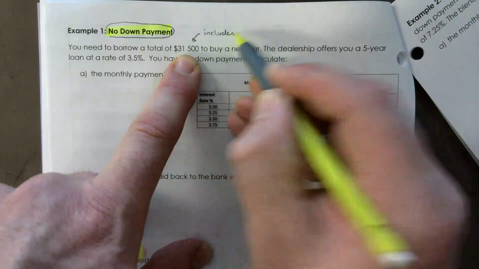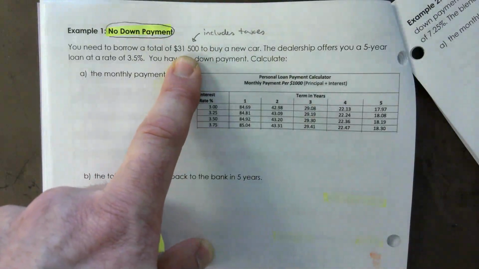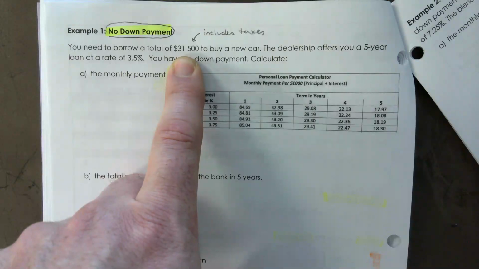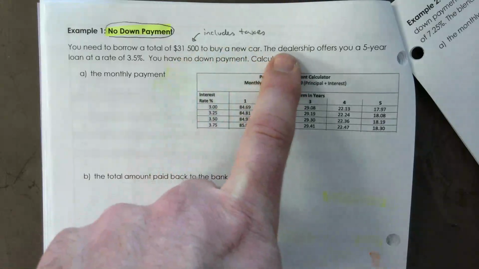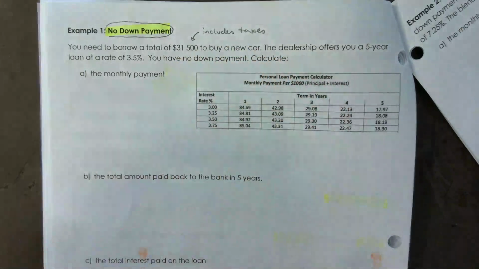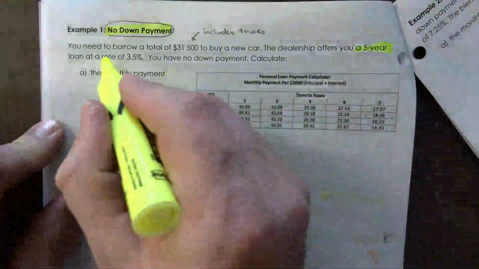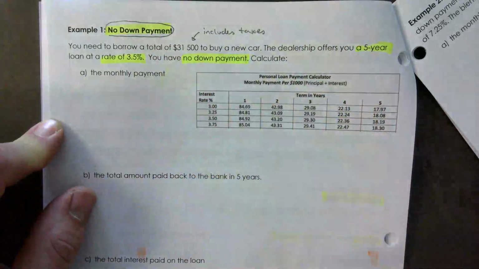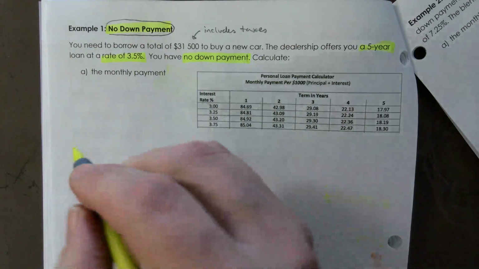So if they don't say it, sometimes they will say it, sometimes they don't, but don't be adding taxes to these questions unless they ask you to do so. And the dealership offers you a 5-year loan rate, so you know it's over 5 years, at a rate of 3.5%. There's no down payment. Calculate the monthly payment. Okay?